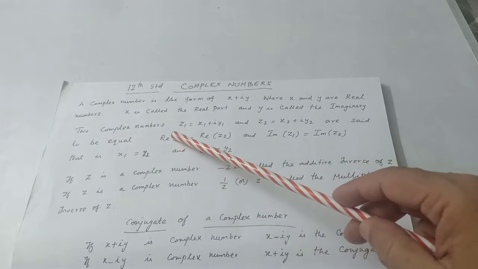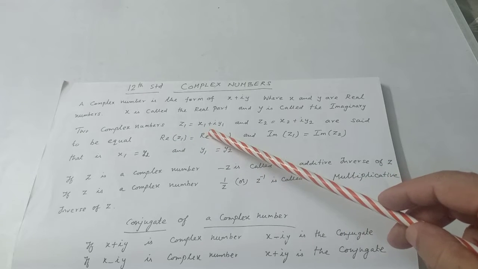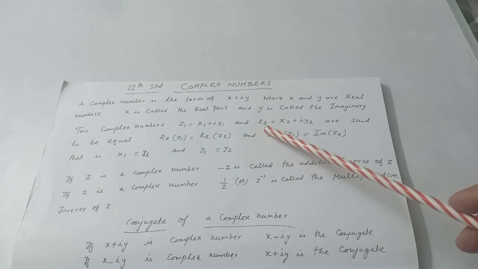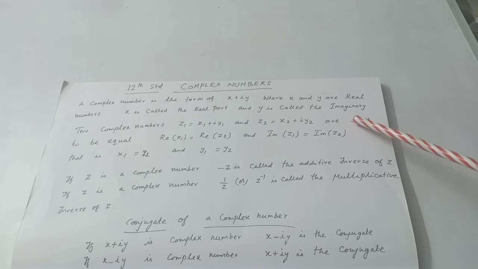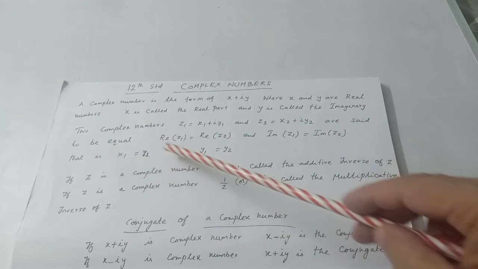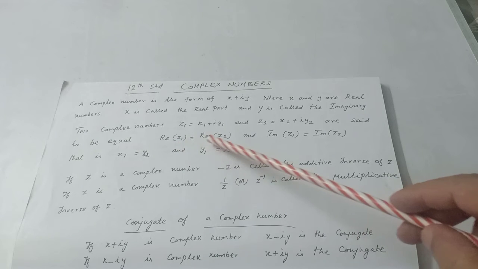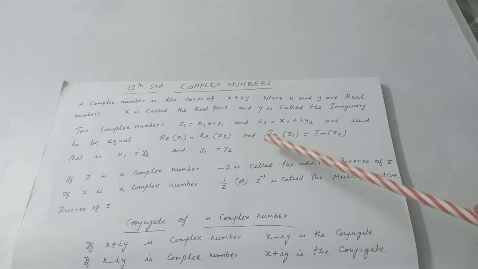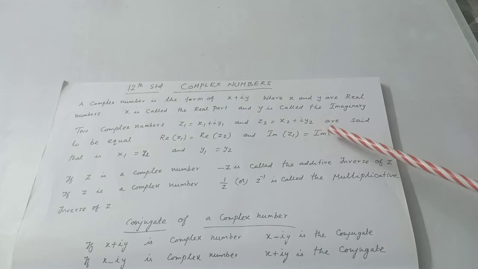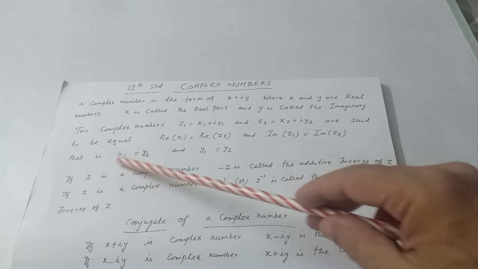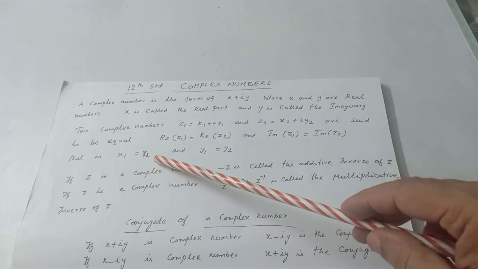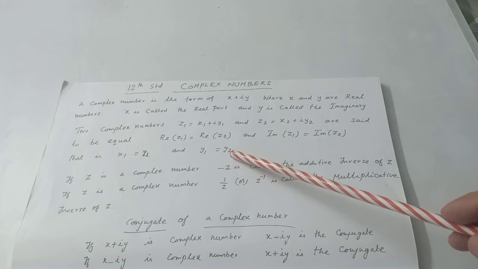Two complex numbers z1 equals x1 plus iy1 and z2 equals x2 plus iy2 are said to be equal if real of z1 equals real of z2 and imaginary of z1 equals imaginary of z2. That is, x1 equals x2 and y1 equals y2.